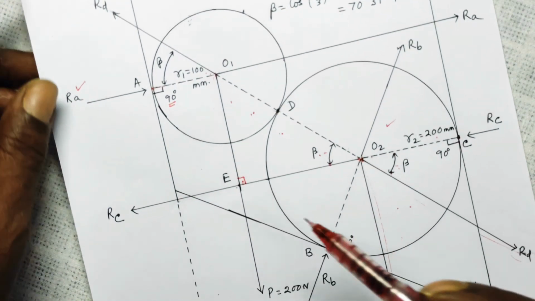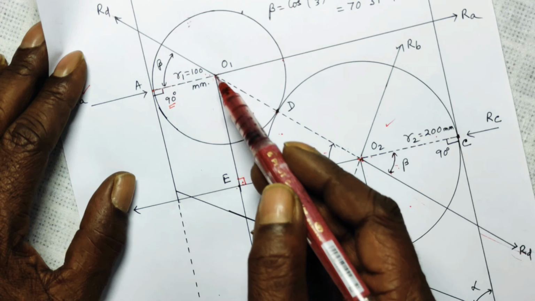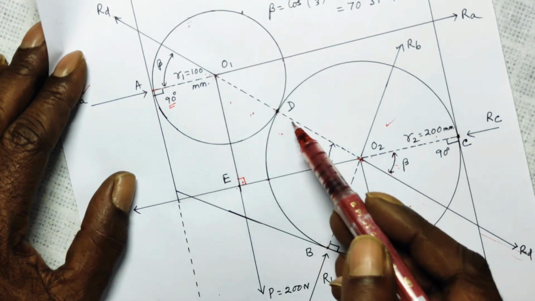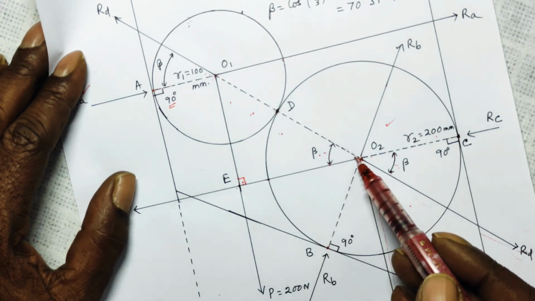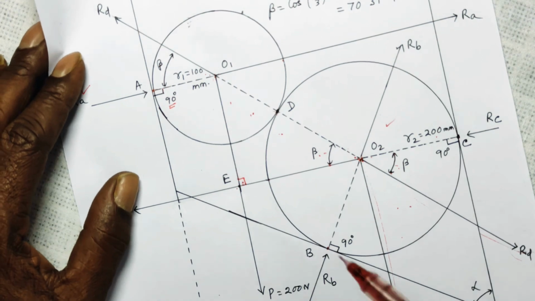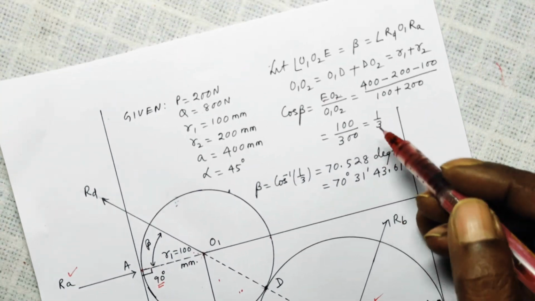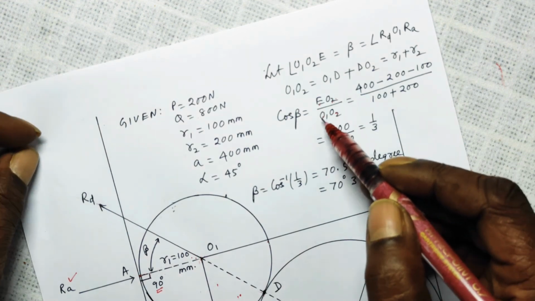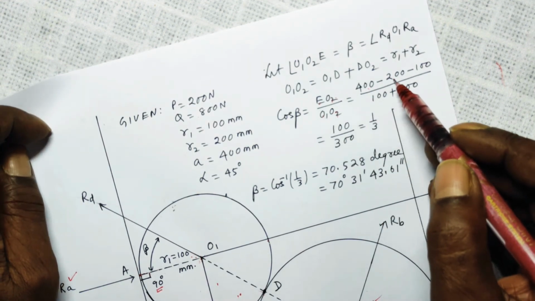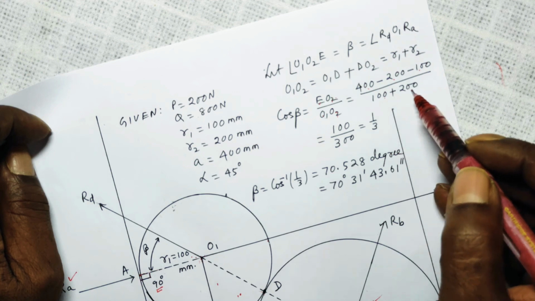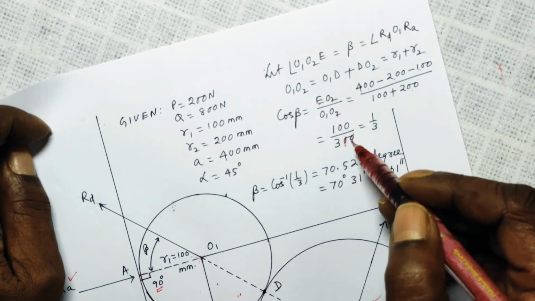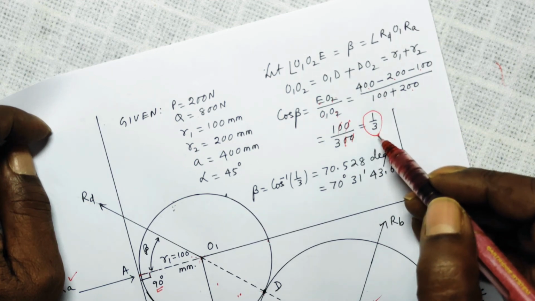the distance from O1 to O2. The distance from O1 to O2 is the radius of this cylinder plus radius of this cylinder, that is R1 plus R2, and both are given. R1 is 100, R2 is 200. So your cos beta is equal to EO2 over O1O2, 400 minus 200 minus 100 over 100 plus 200, that is 100 over 300. Zeros cancel, so 1 over 3.